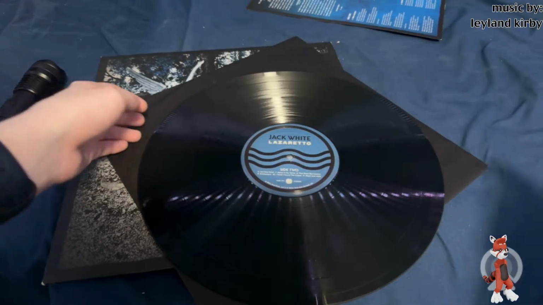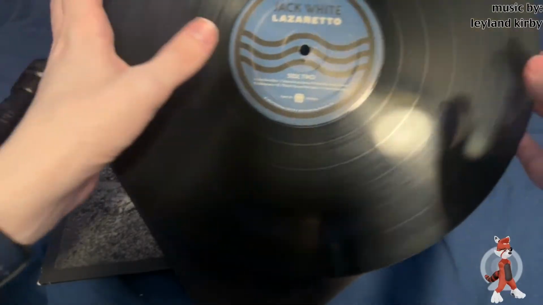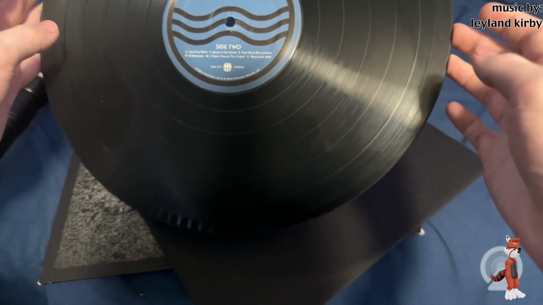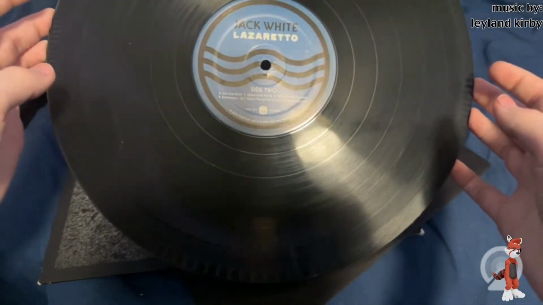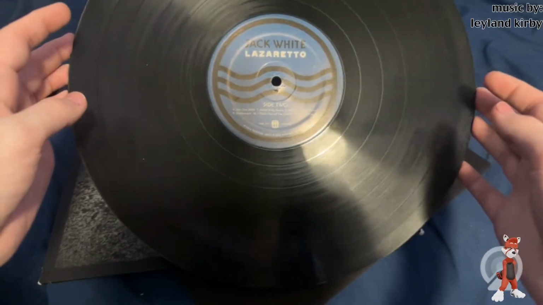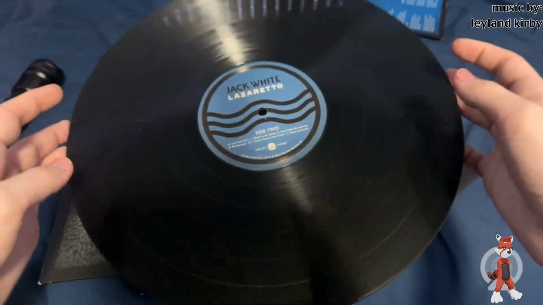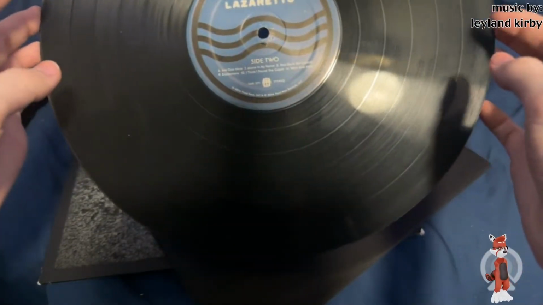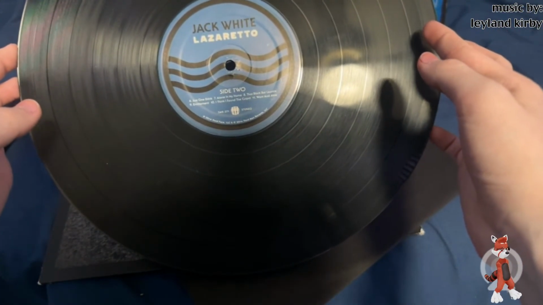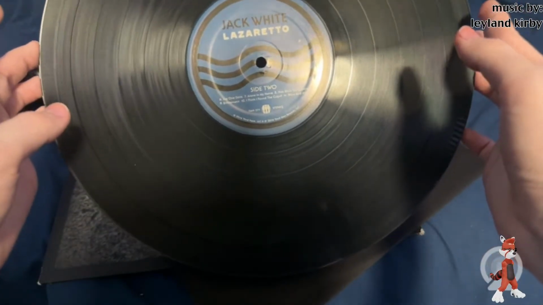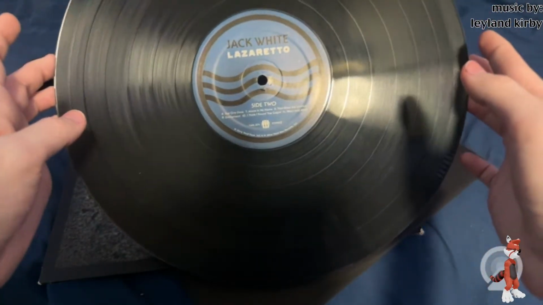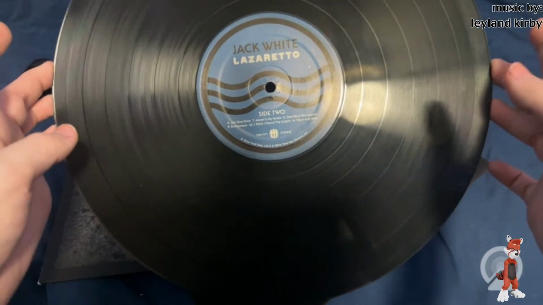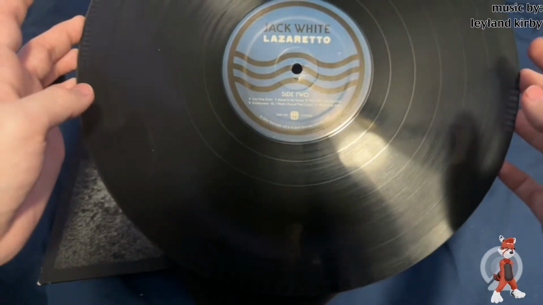And on top of that, this opening track on side two, Just One Drink, has two different intros. You'll either get an acoustic intro or an electric intro, depending on where you place the needle. It is double grooved, but only up until it transitions into the next part of the song, because the rest of the song is the same. The only difference is that intro. You have parallel grooves for that intro that then lead into the rest of the track, which is pretty cool.